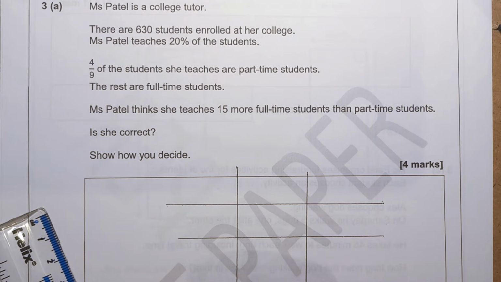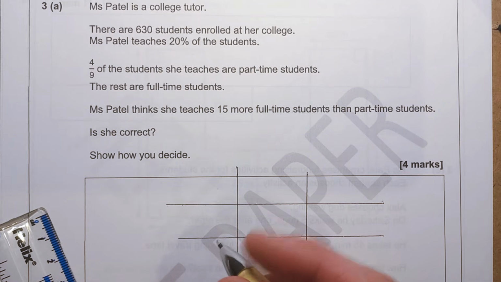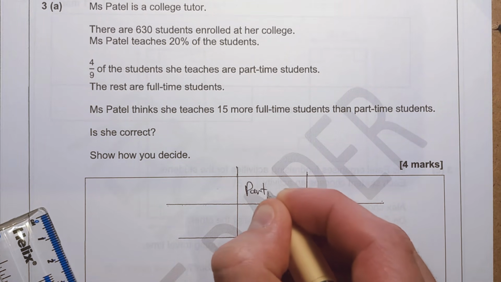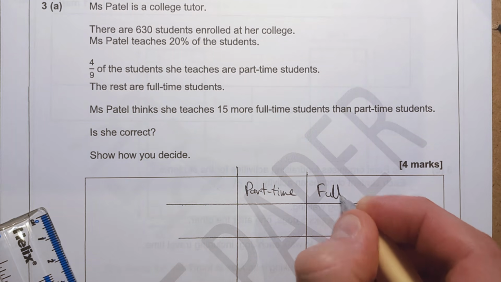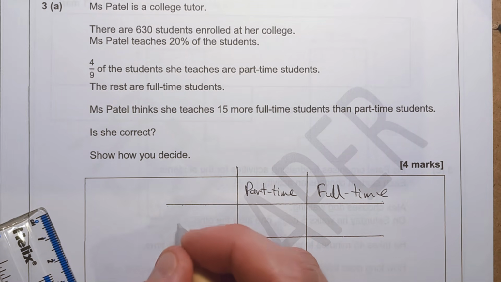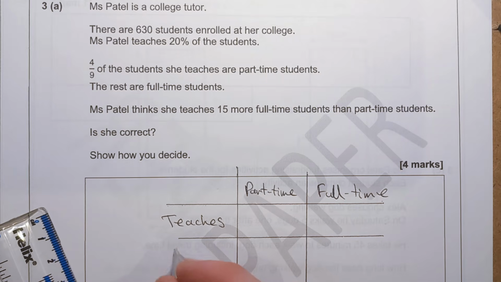So we're going to have some are going to be part-time and some are going to be full-time, and some she teaches and some she doesn't teach.